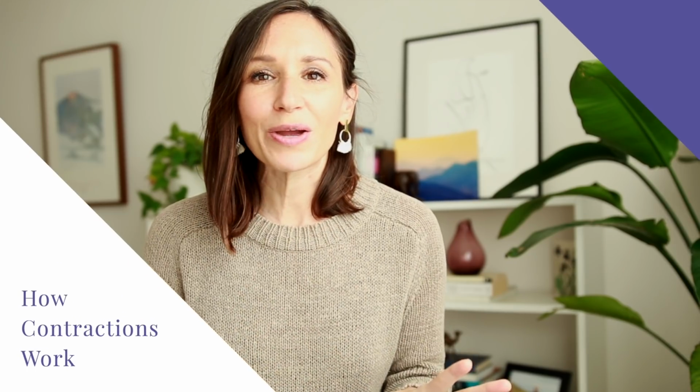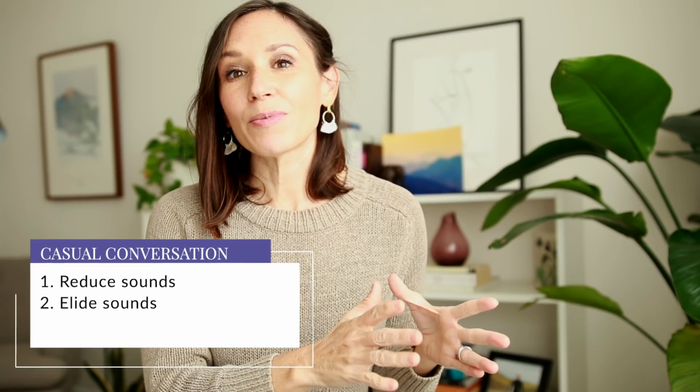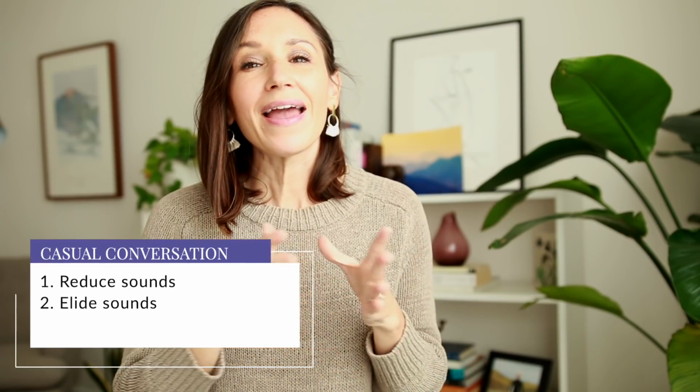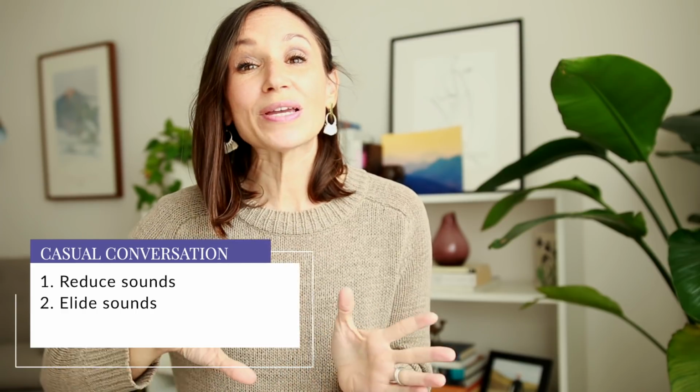Let's start right away with how contractions work. The truth is, contractions come from lazy speech. In casual conversation, we're likely to do two things. We're more likely to reduce sounds, which means to say them quieter or softer, and we're likely to elide some sounds, which means we completely remove them. We do this so that our words are easier to say and we can say them faster.